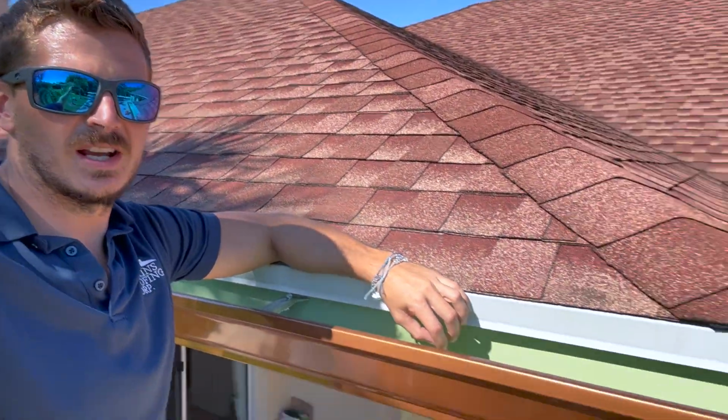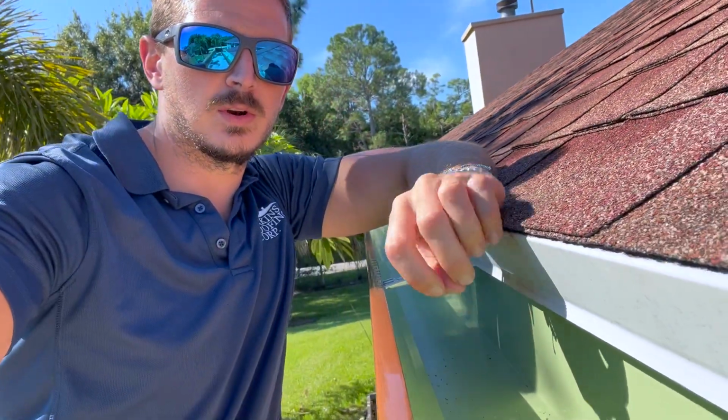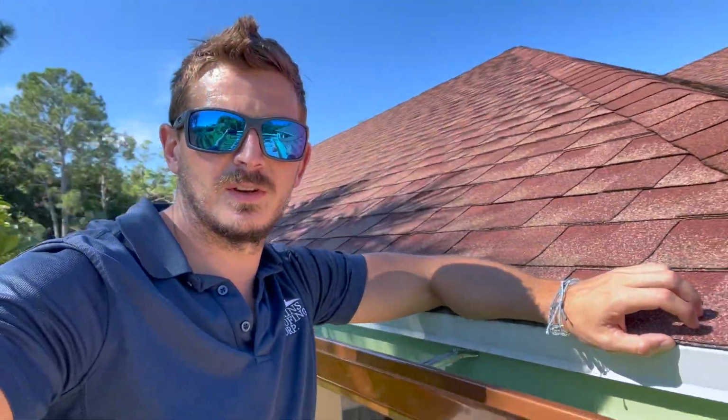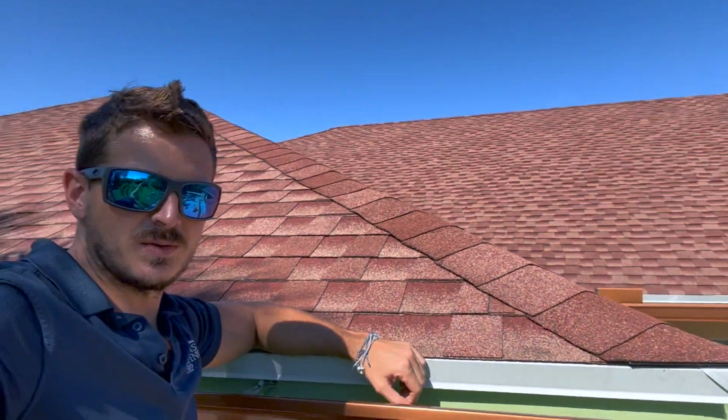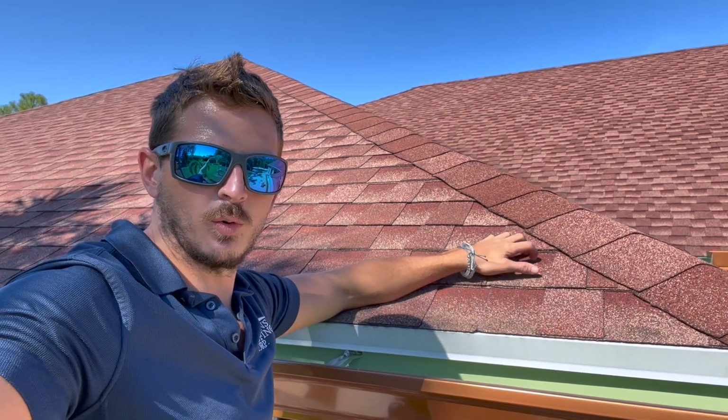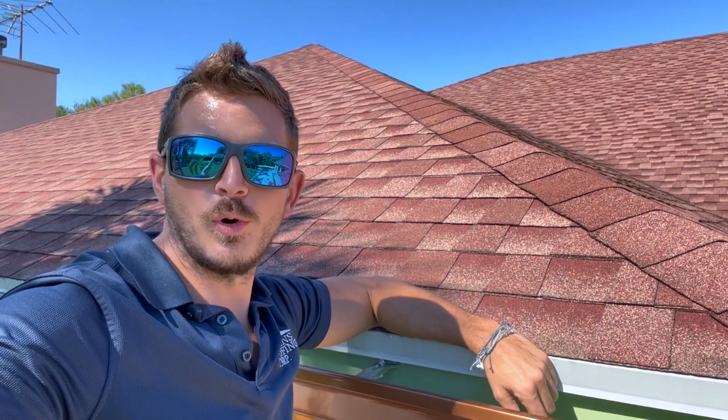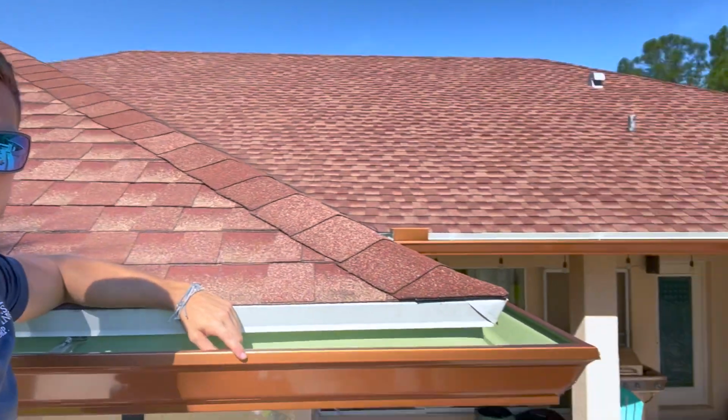Just so you can understand, with shingles, if you have a 3 on 12 slope, maybe you'll go 5-inch gutters. Then 4 or 5 on 12, you'll do 6-inch gutters. And then if this was a higher slope, because this is 5 on 12, if this was like 8 on 12 or something, then maybe I would do 7-inch gutters.